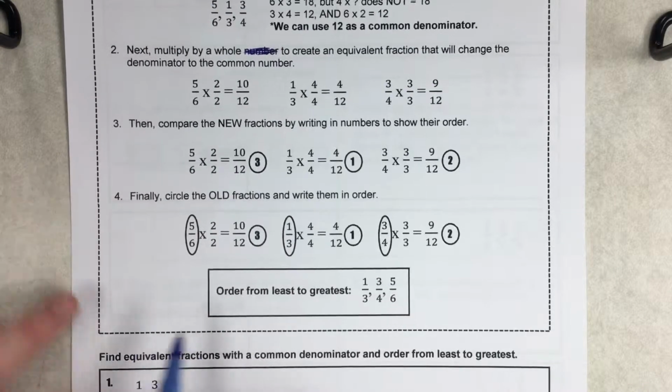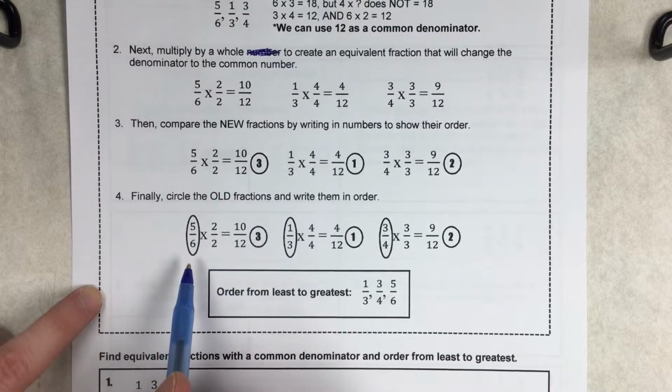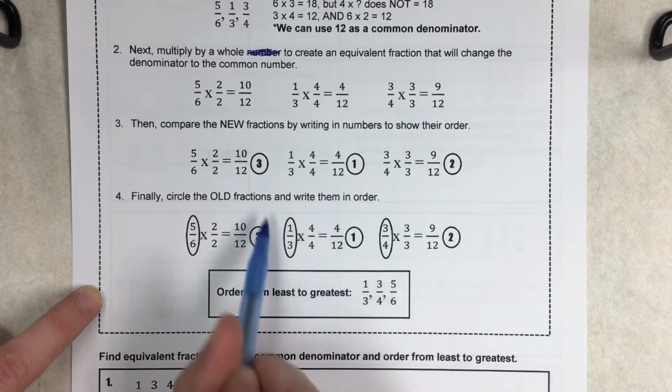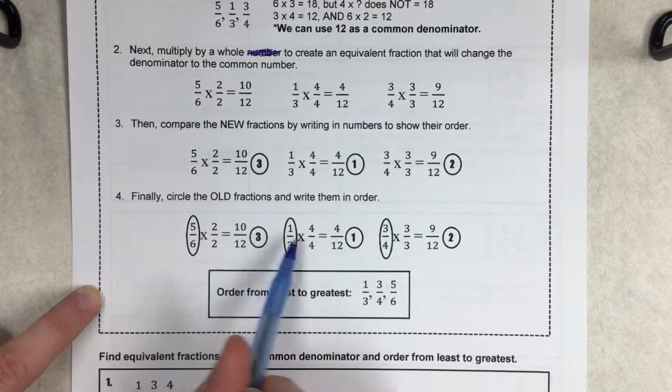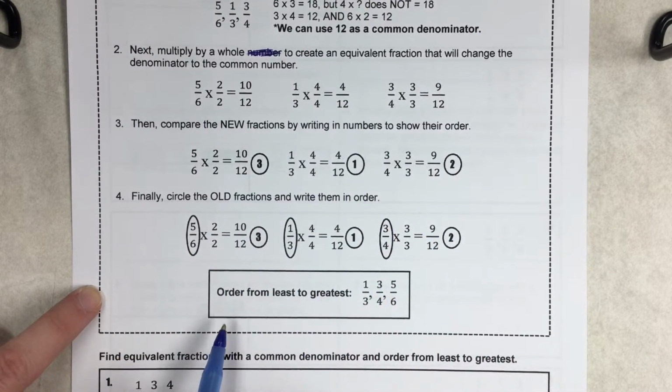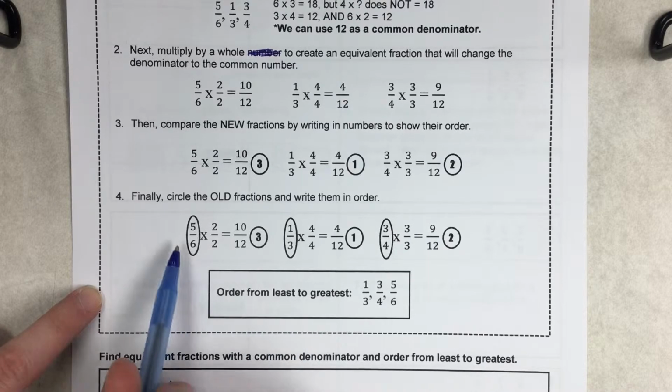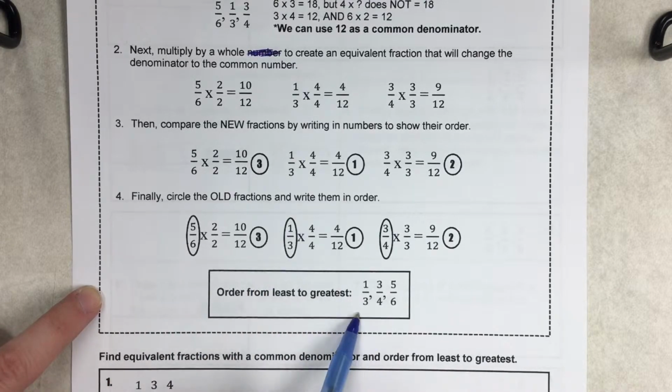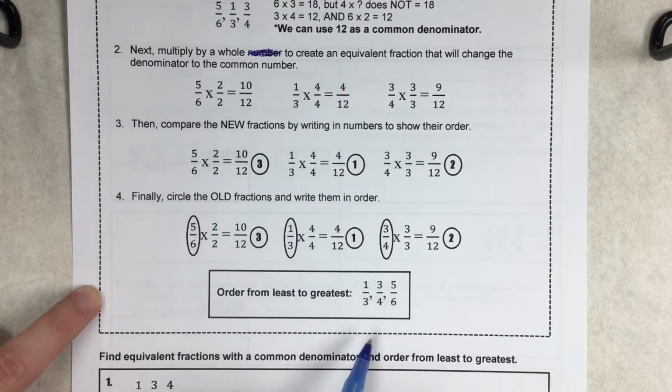Then step 4, finally, circle the old fractions, because this is what they asked us to order. So we don't want to write our new fractions in order. We want our old ones. And then you can put them in order. So it would be 1 was 1/3, 2 was 3/4, and 3 was 5/6.